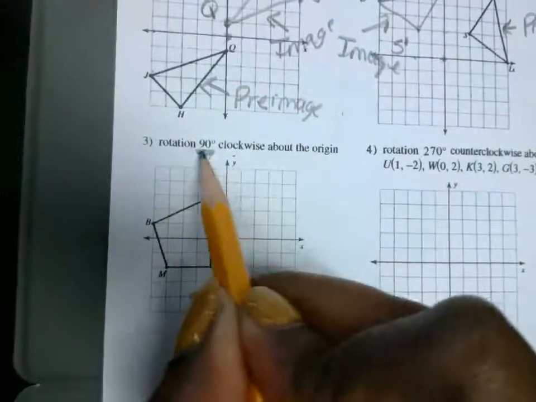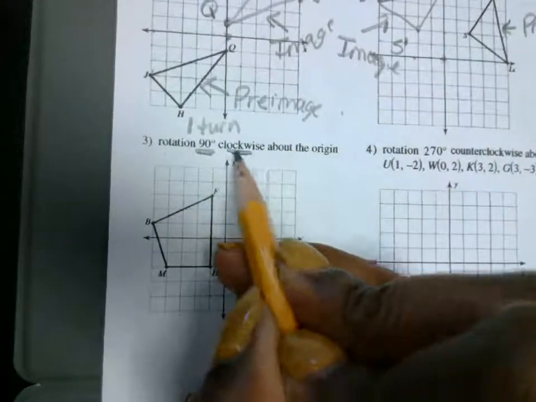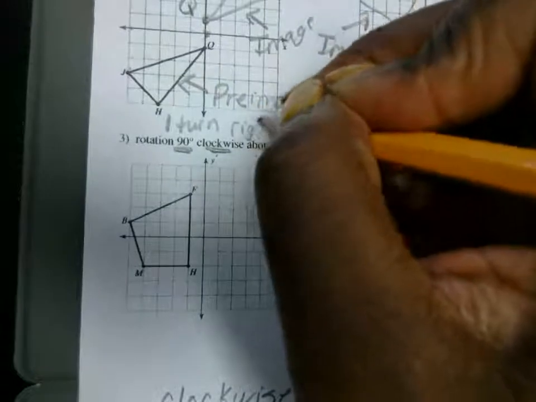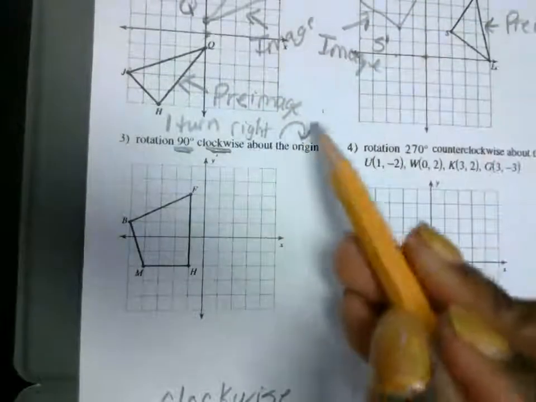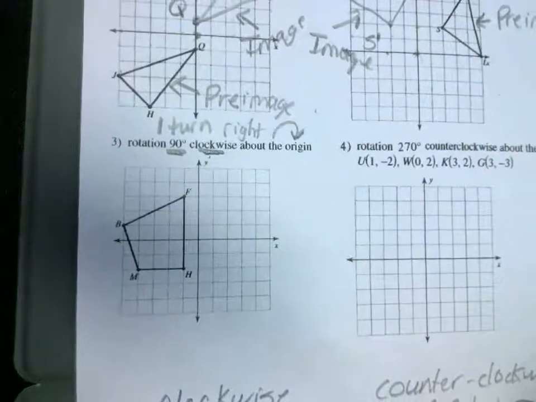Rotation 90 degrees. How many turns is 90? One. It's one turn. Clockwise. In what direction? Right. To the right. To the right is this way.